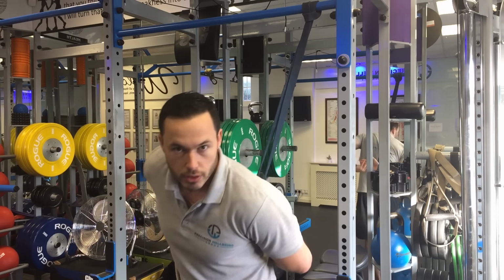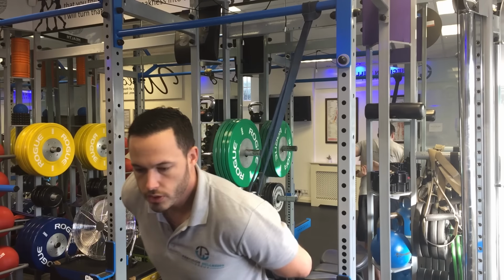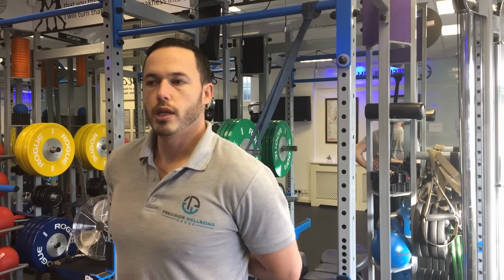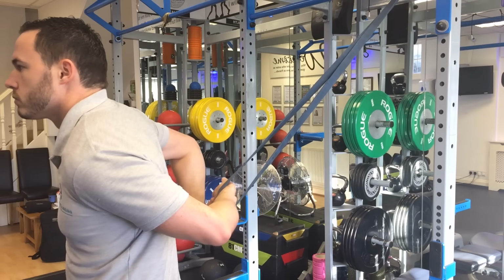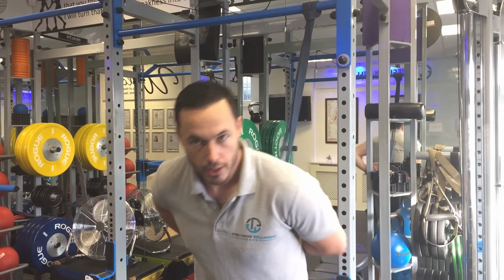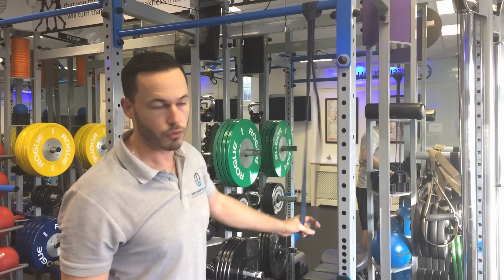With your free hand, hold on to your fingers of the hand that's through the loop, and then step away, and as you step away, gradually lift your chest. And what you want to try and do is pull this arm, this elbow, away from your body. Once you finish, step back, lean forwards, and allow yourself to come out of the band.